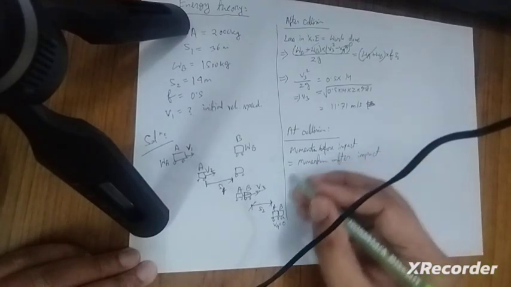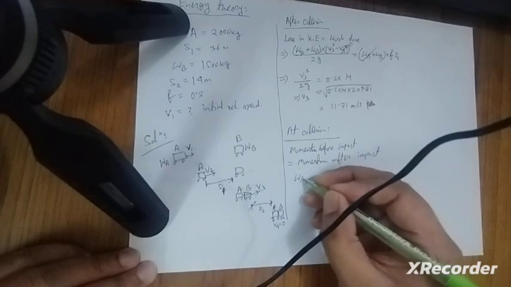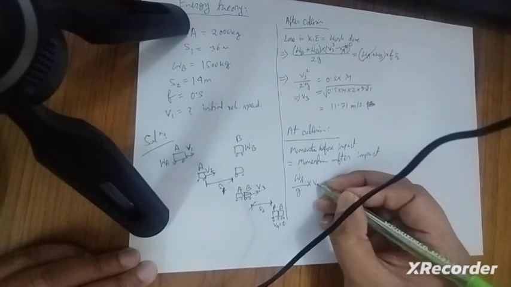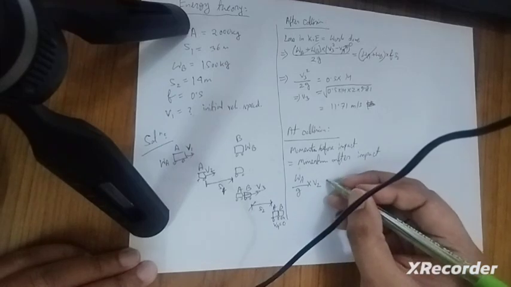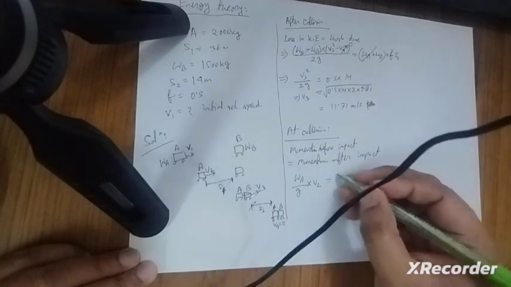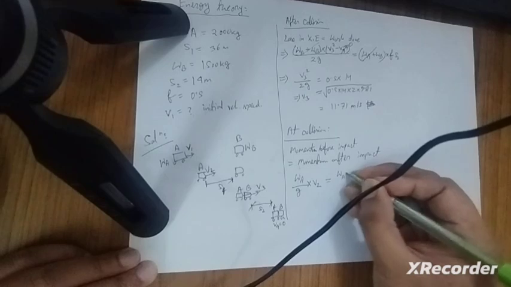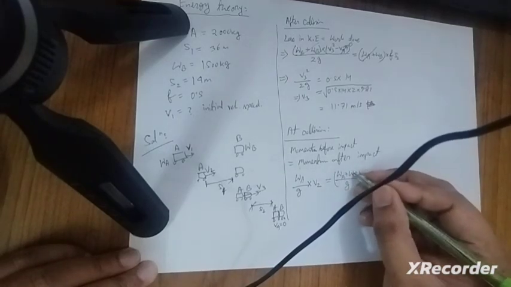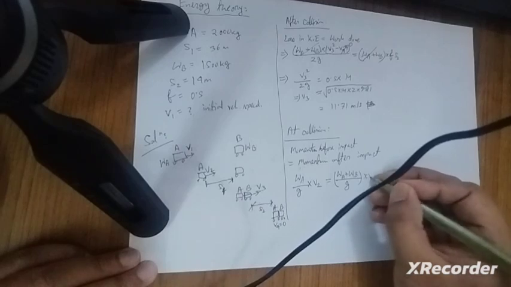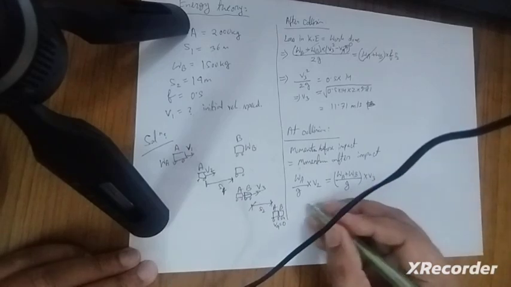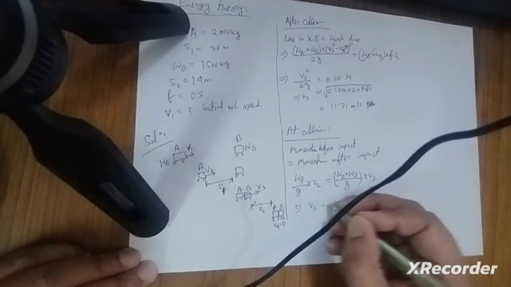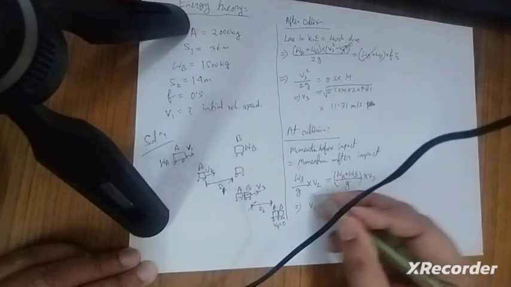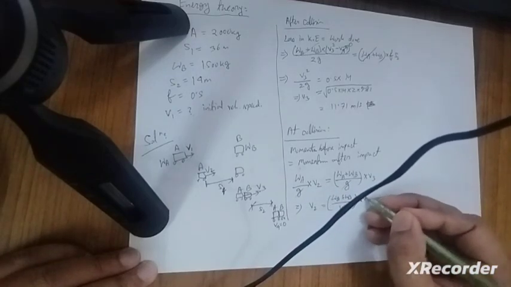So momentum before impact is only vehicle A, that is WA by G, the mass, into its velocity V2. After impact the two vehicles are joined together, and the mass is (WA plus WB) by G into the speed V3. So V2 will be (WA plus WB) divided by WA, our G will be cancelled out, into V3.